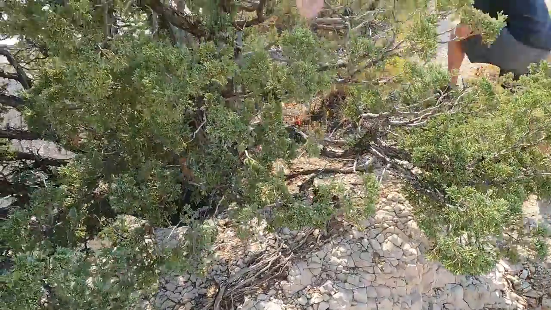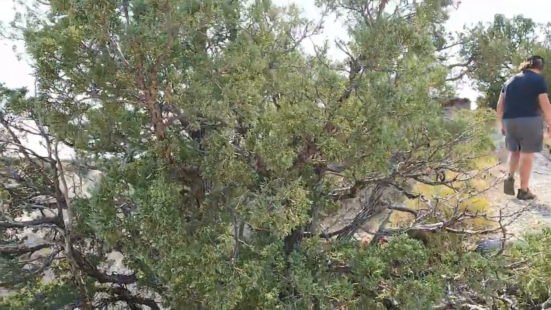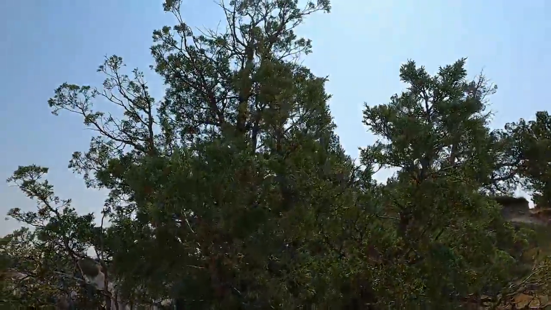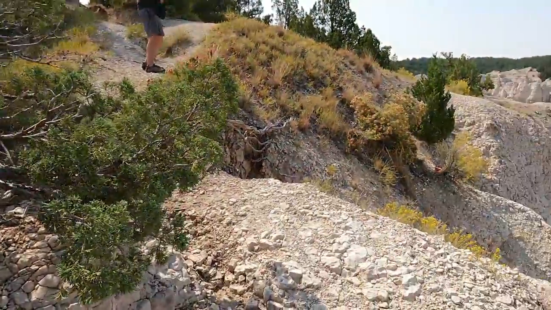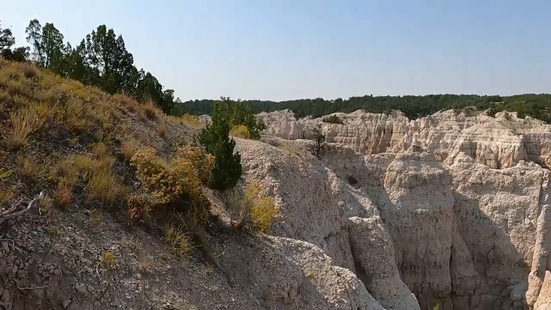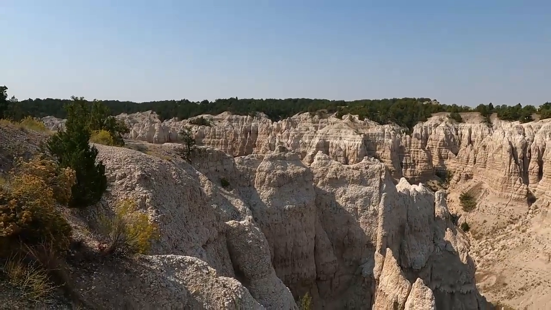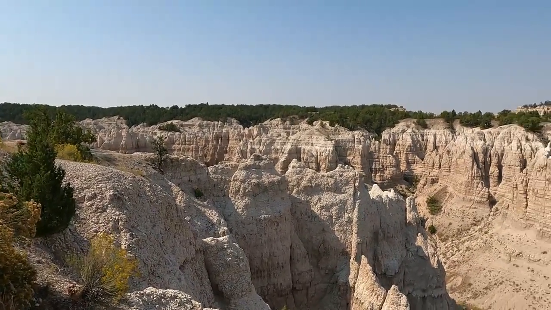One of the things about the Badlands is that they're full of cedar trees. This is a western red cedar, and they're all over out here. All of those trees on that slope over there, probably 80 or 90 percent of them are cedars.